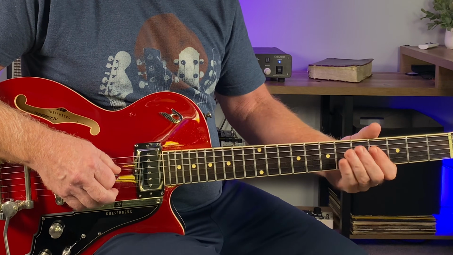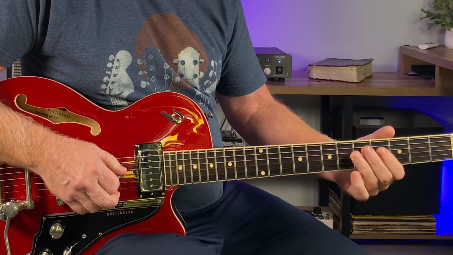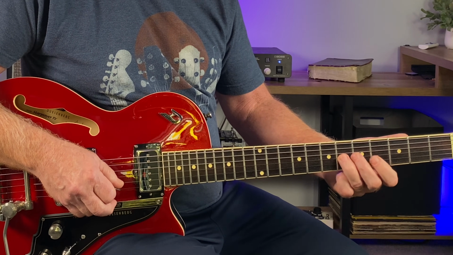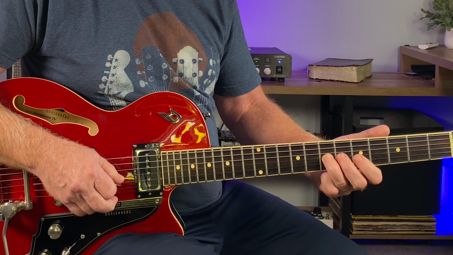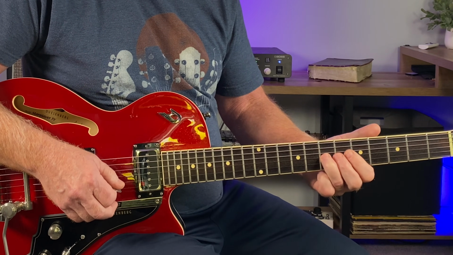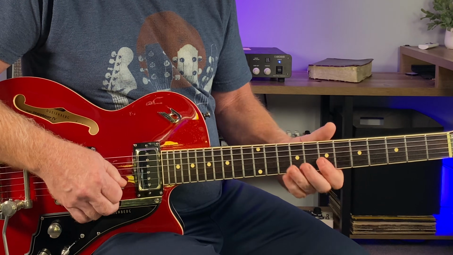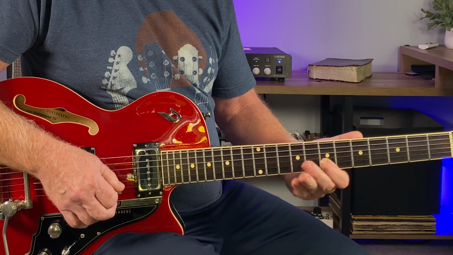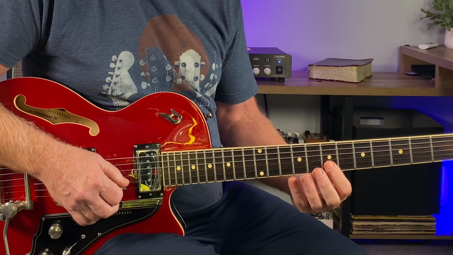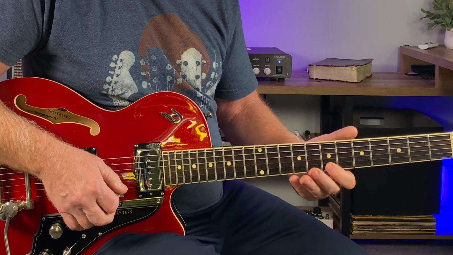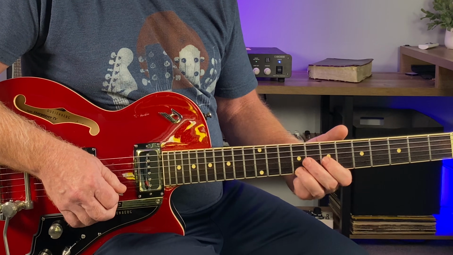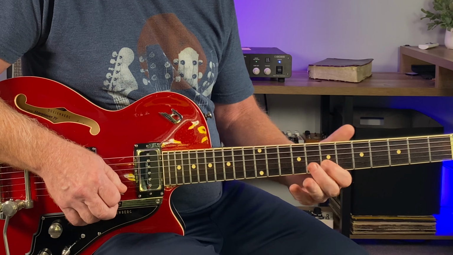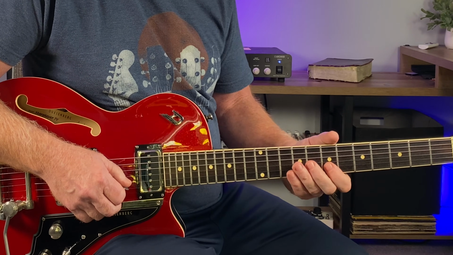Now this movement: 4th fret of the D string, 4th fret of the G string, 6, 7 on the G. Continuing up another octave. So 7th fret of the B string, 7th fret of the E string, 9, 10. Or you can bend that slightly, which sounds great.